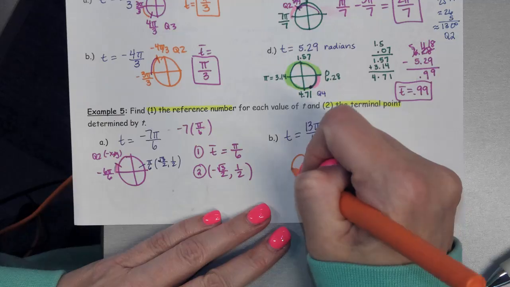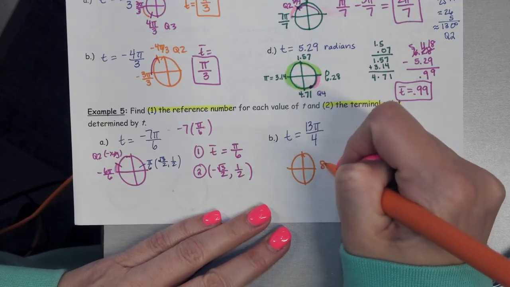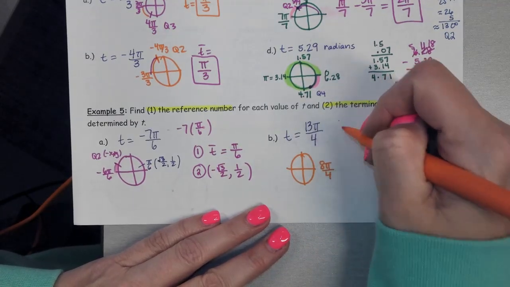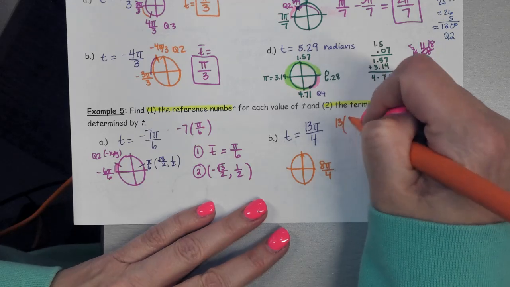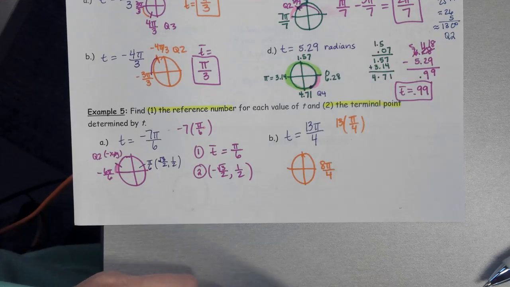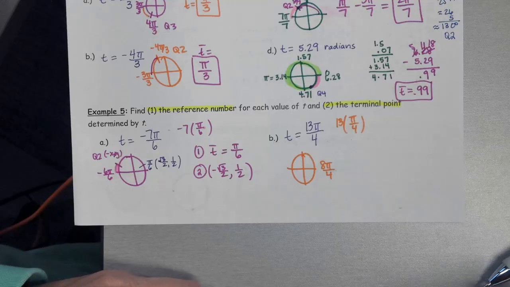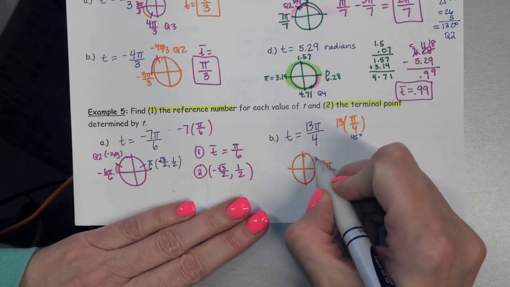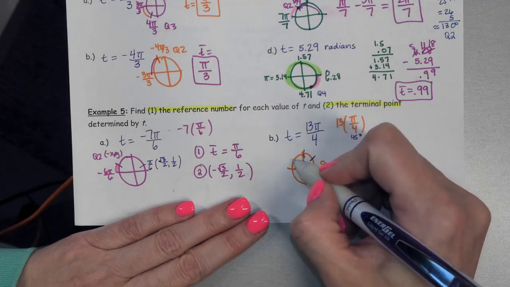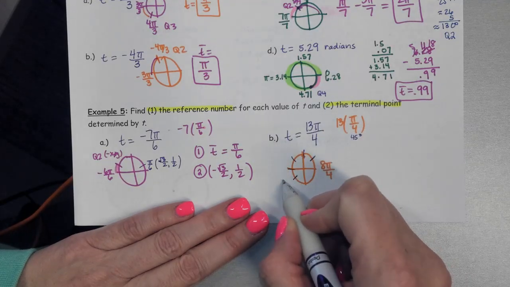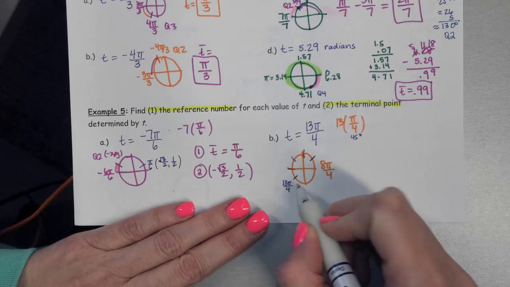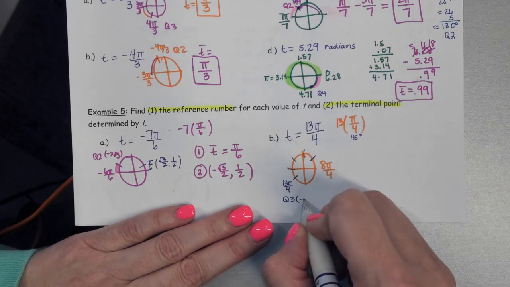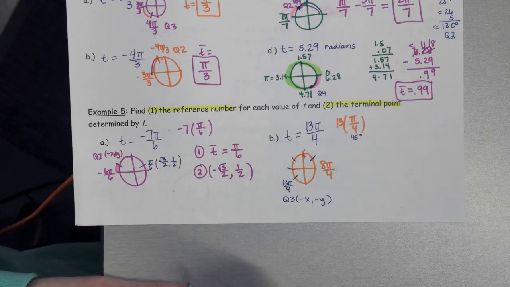So 2 pi is equivalent to 8 pi over 4. And we know that pi over 4 is how many degrees? 45. So if I'm at 8 pi over 4, then I go 9, 10, 11, 12, 13. So 13 pi over 4 is in quadrant 3, where you have both negative values.